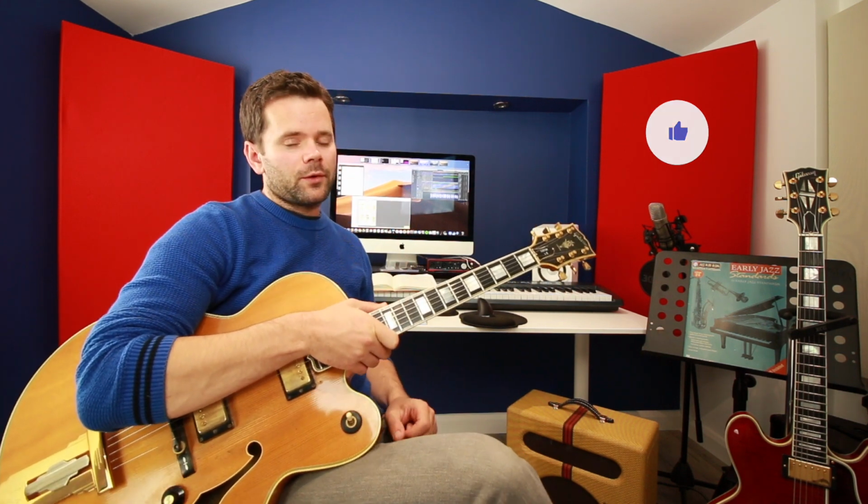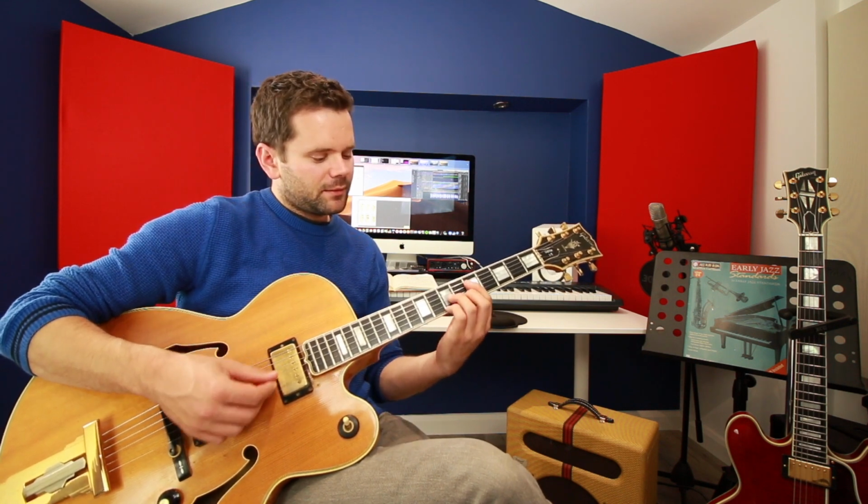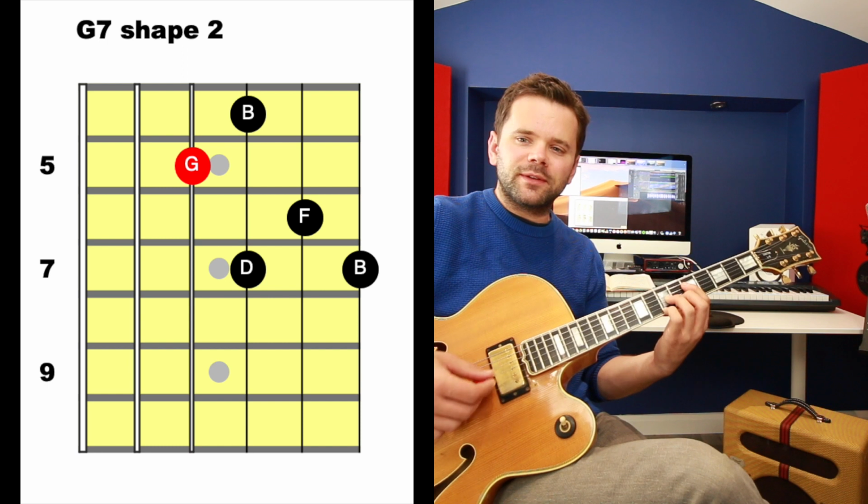Yeah, lots of nice ways there. So just using that shape and then filling the gaps between those notes. Another shape that I think is apparent a lot in his playing is this one, which is a D7 shape, if you like.